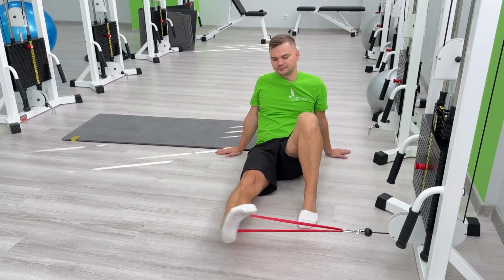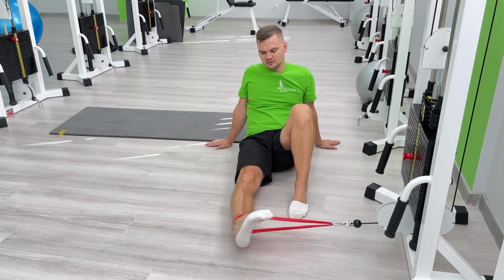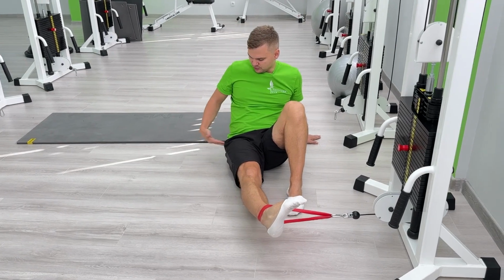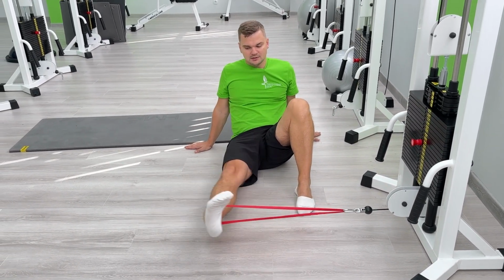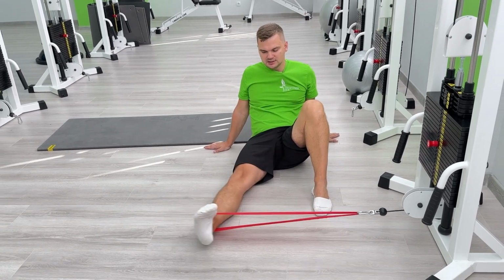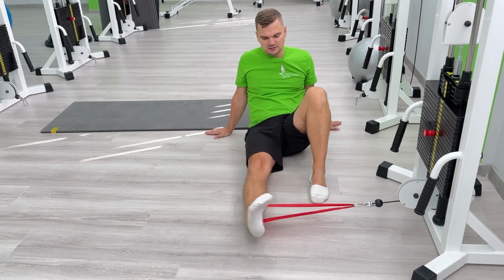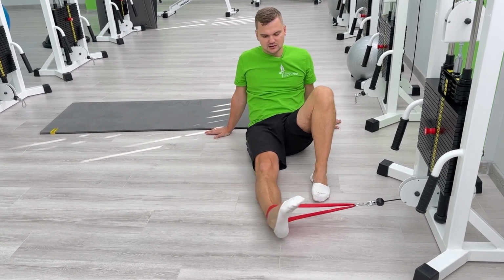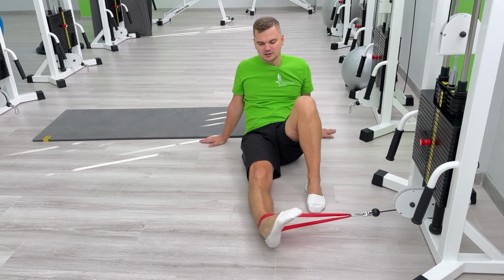One, two, three, four. You should feel the gluteus medius. Five, six. You don't have to lift it off the floor. Seven, eight, nine, ten. One. Breathe. Two. Breathing is essential.